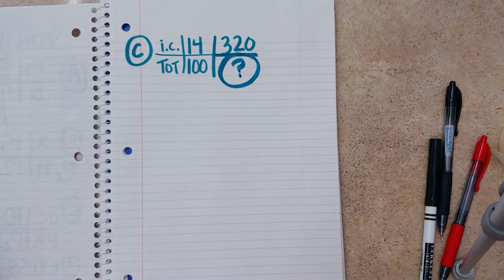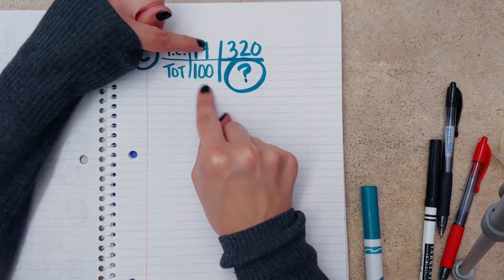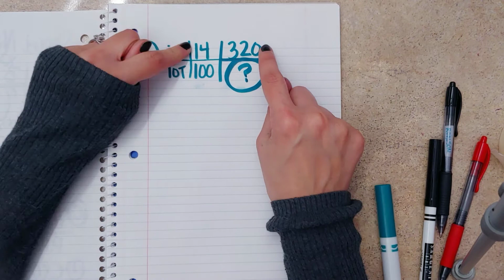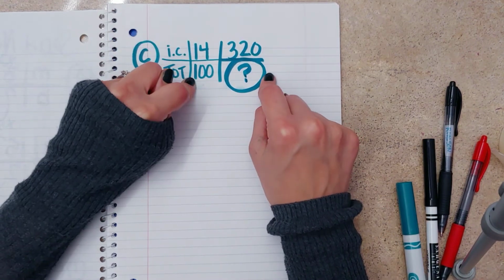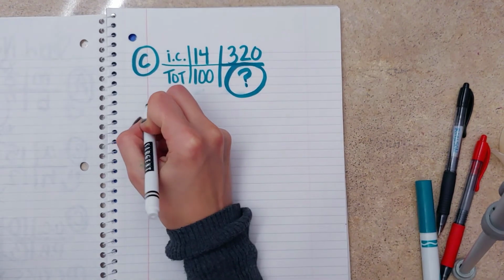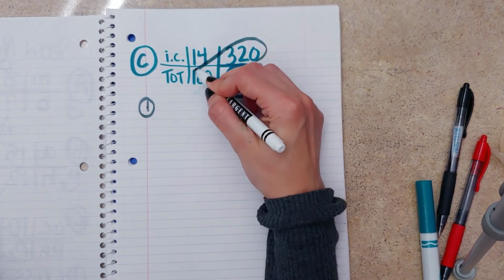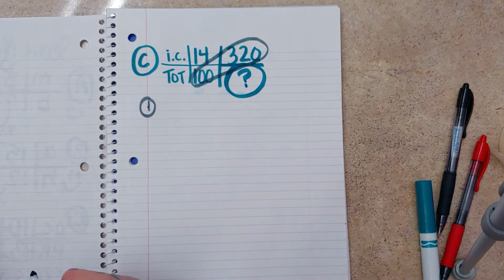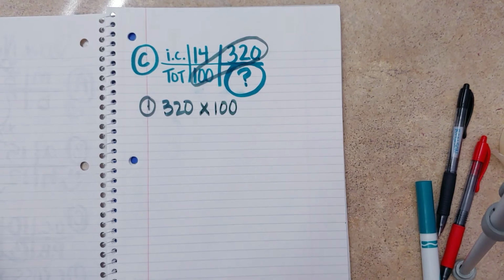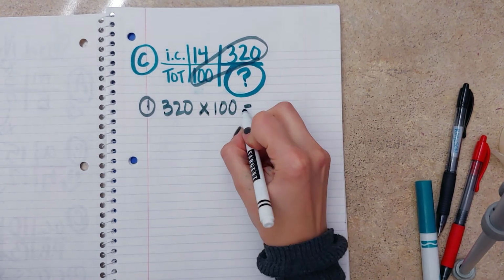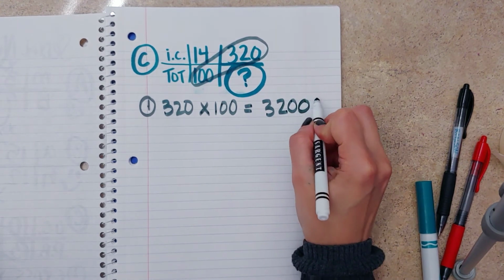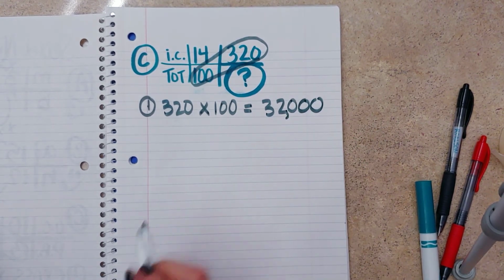Well, if I go from what I know to what I don't, I'm not going to be able to get from 14 to 320. I'm not going to be able to get from 14 to 100, so we employ our plan C. Our first step, remember, is to cross multiply. So we're going to multiply 320 times 100. We love our base 100 because all we're going to do is move the decimal place over twice or add 2 zeros. So we've got 32,000.